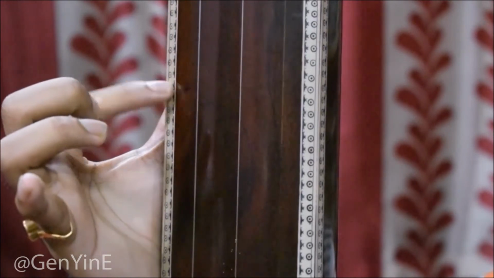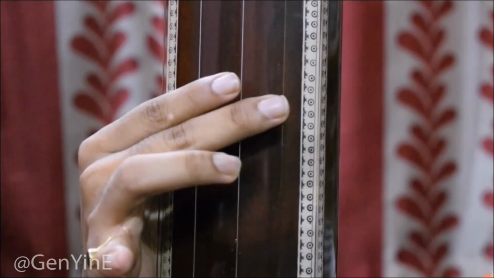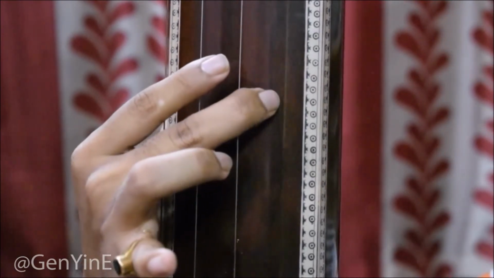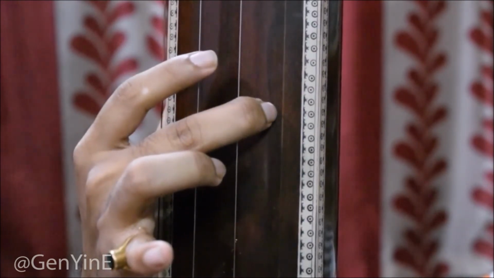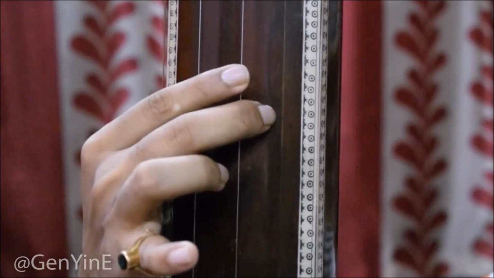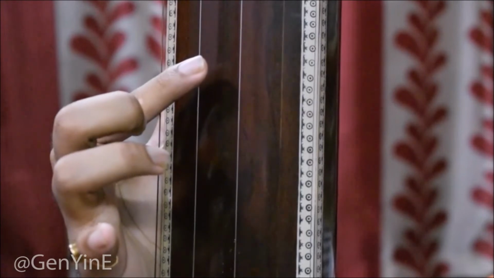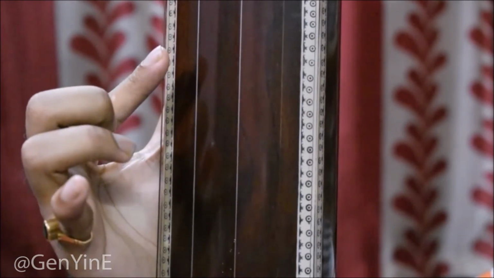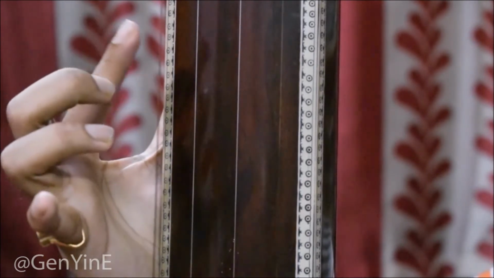Sa, sa. So let's check once the notes of the strings. This is pa, pa, pa, and this is sa, sa. This is also sa, sa, and this is sa of the middle octave. Sa, sa.